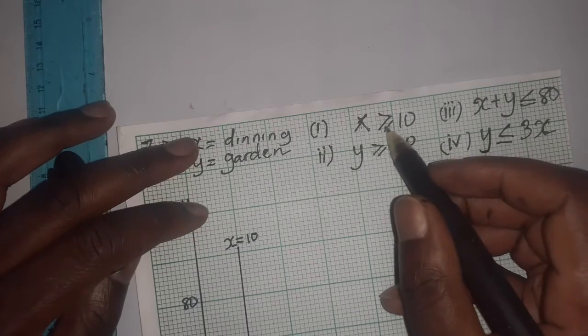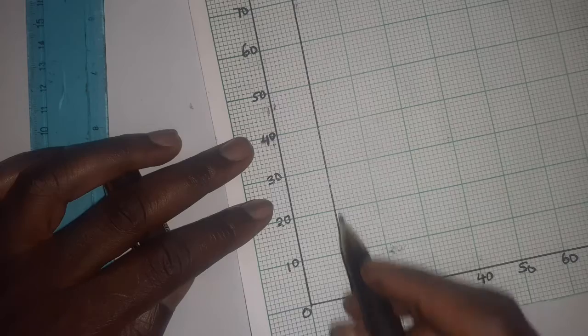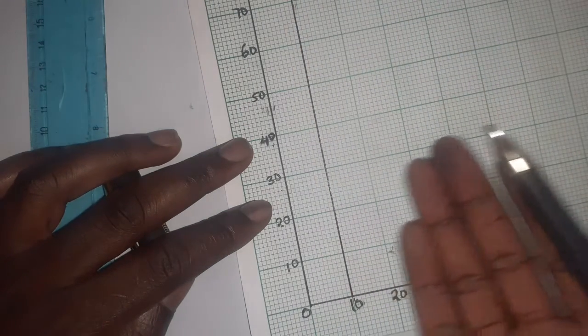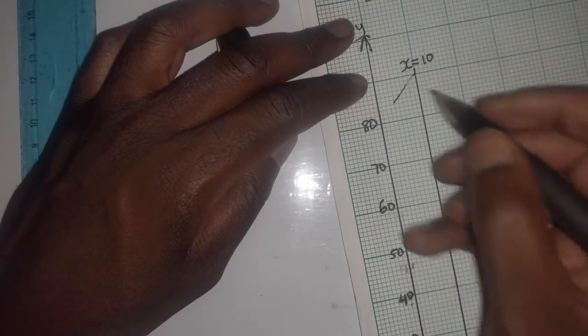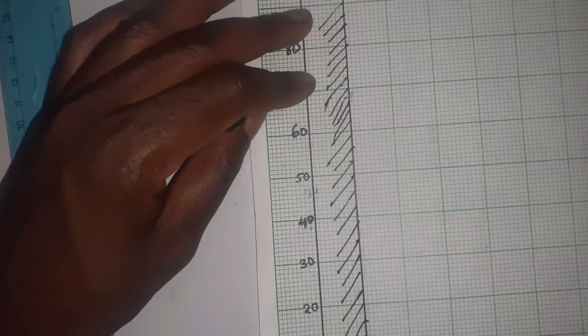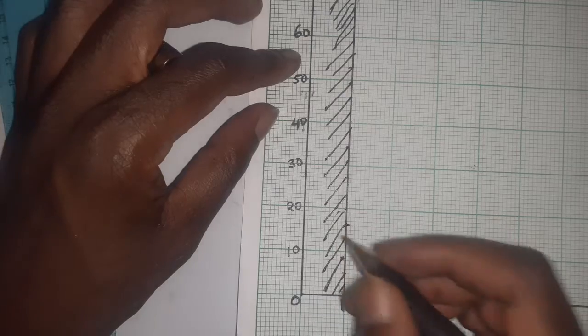The region that we want here is the region that is x greater than or equal to 10, so it's this side when we are going this side. So this is the area that we have to shade. This is the unwanted region.